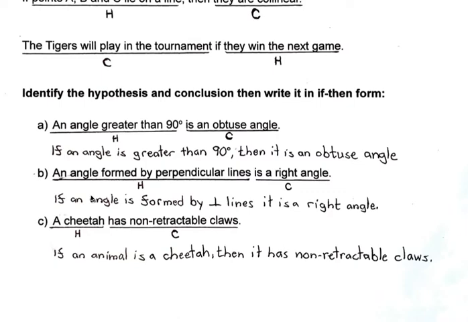Okay, next one. An angle formed by perpendicular lines is a right angle. So we notice that our hypothesis is an angle formed by perpendicular lines. The conclusion is a right angle. So we would write, if an angle is formed by, and this upside down T is perpendicular. Perpendicular is one of another cool words we get to say in math, but it's a lot of letters. That's too many for me. So it's nice to write the upside down T, that means perpendicular. So if an angle is formed by perpendicular lines, oh, I should have probably put in then it is a right angle. It's not always needed, but it's good to follow the pattern that way.